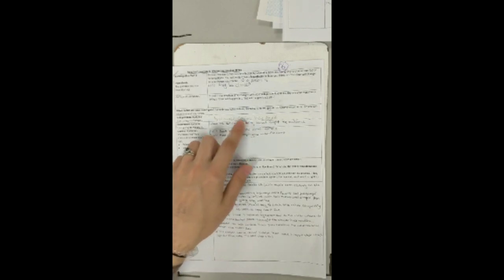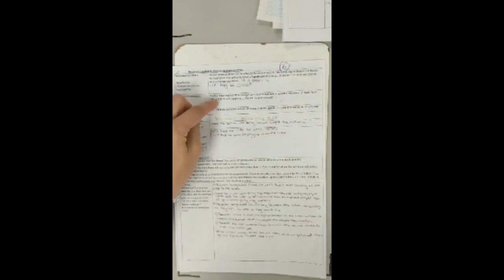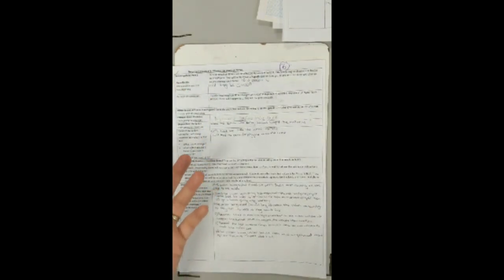Human reaction times. We know that human reaction times are affected by different things. So you're going to write down here what you think is going to happen based on how much caffeine they drink. So the human reaction time will be affected by caffeine. Explain how you know that. What does caffeine do to the body? It makes you speed your reactions up.